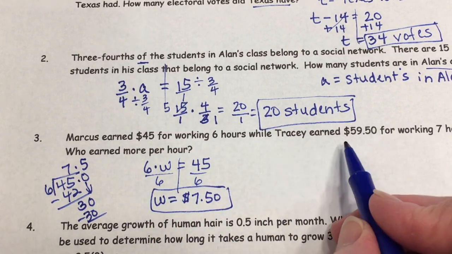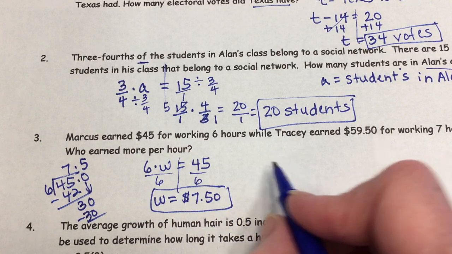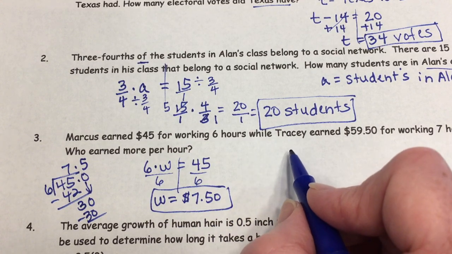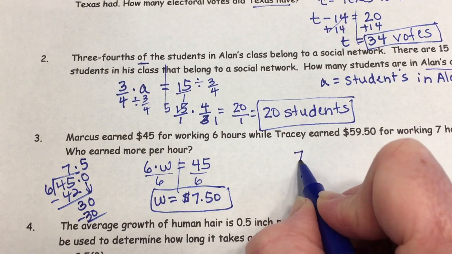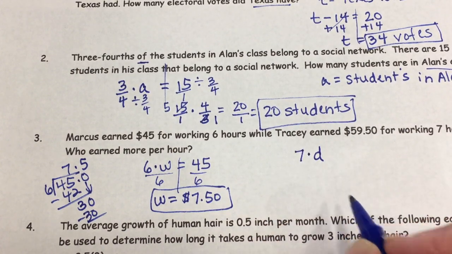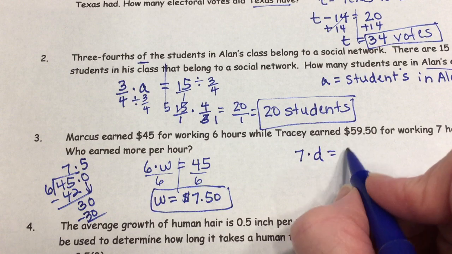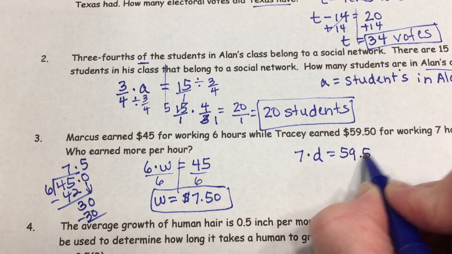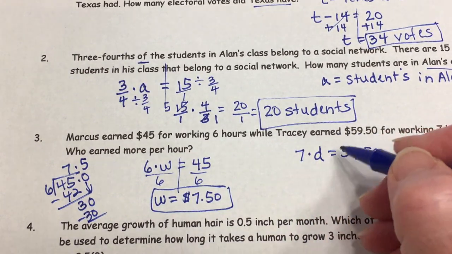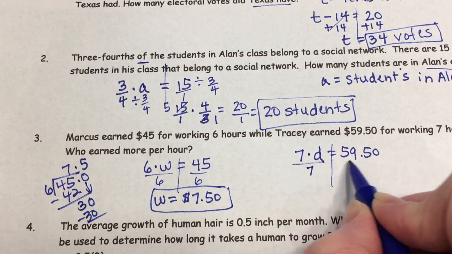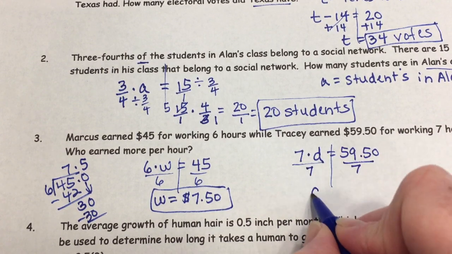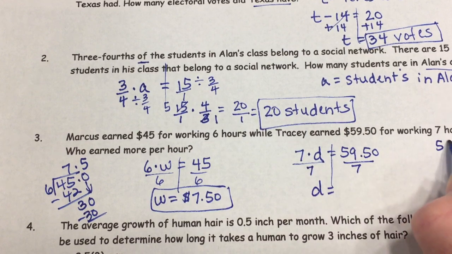Right? I want to do the same thing with Tracy. Now, since I already used W, I'm going to use something different for her. I'll just use dollars for her. So she works 7 hours times however many dollars she makes per hour would equal her total wages, $59.50. So I'm going to solve it, cut it in half, isolate my variable, do the opposite by dividing. D is going to equal over here. I'm going to divide.